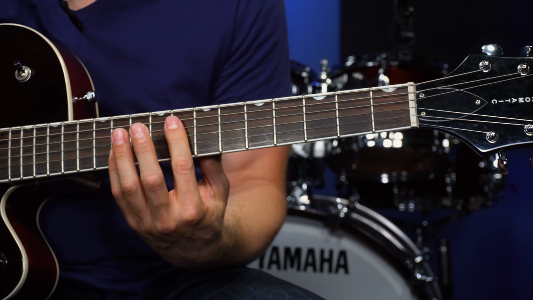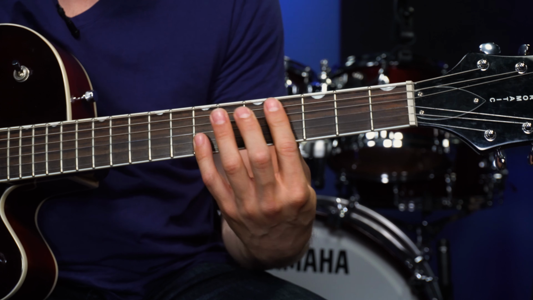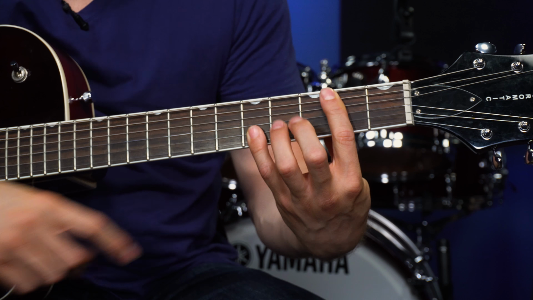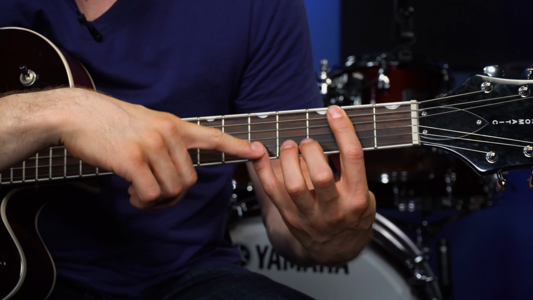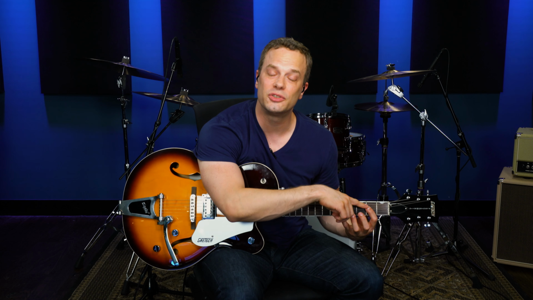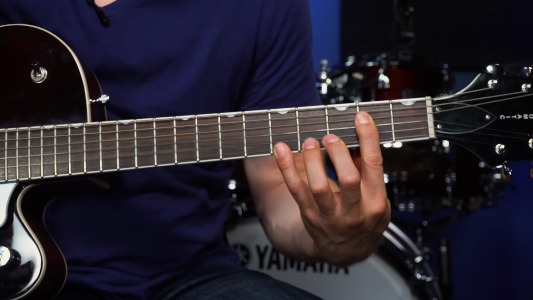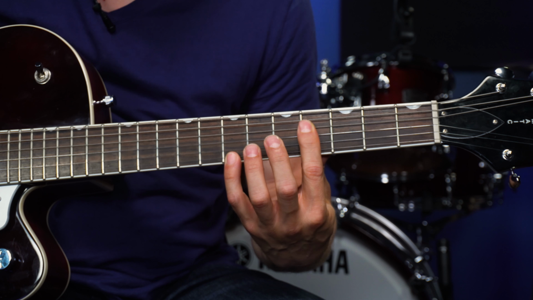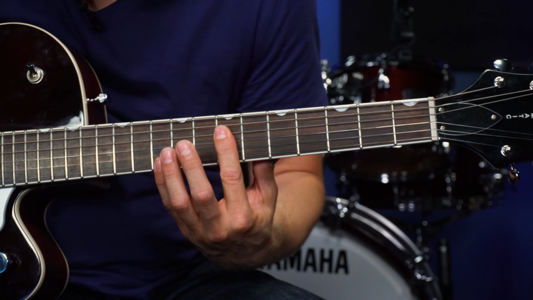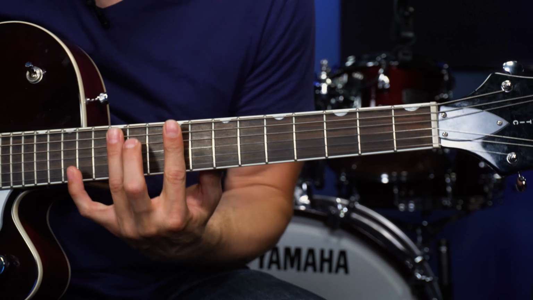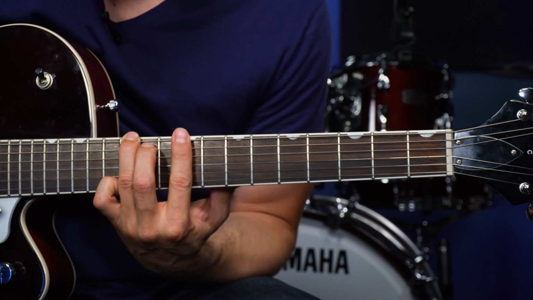So what you're gonna wanna do is just work on getting the physical coordination of moving that shape around, and then memorizing the notes on the high E string with your pinky, and then on the G string that your index finger is kind of barring there. And that's gonna let you know what chord you're playing. So for example, B, D, E, and be able to visualize that G shape as you do this.